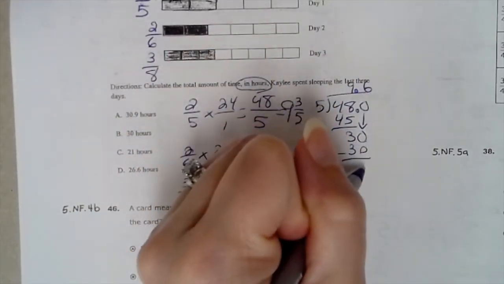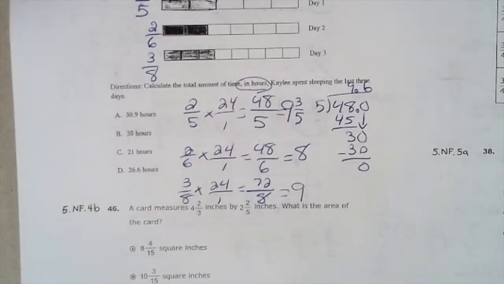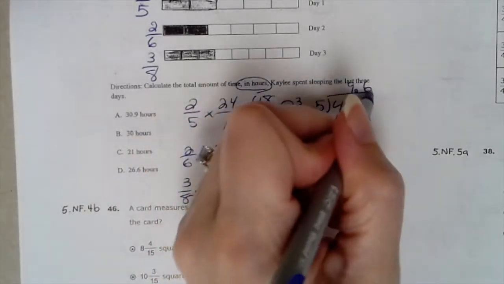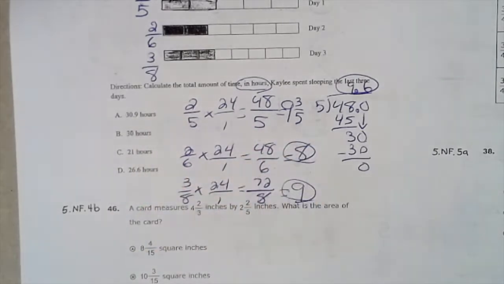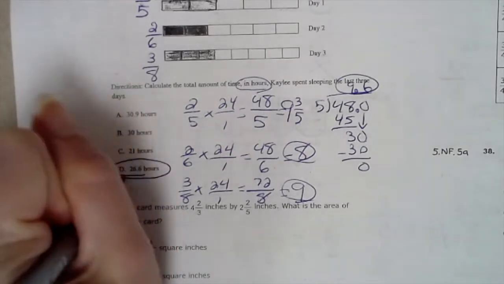Now I don't have a remainder. I have 9 and 6/10 of an hour, 8 hours, and 9 hours. So I would add all 3 of those up to see how much time she slept over the last 3 days, which is 26.6 hours.